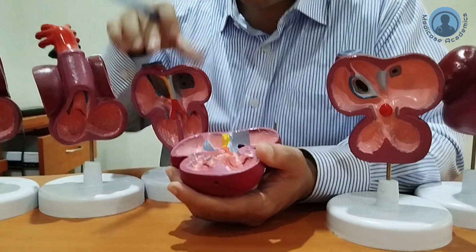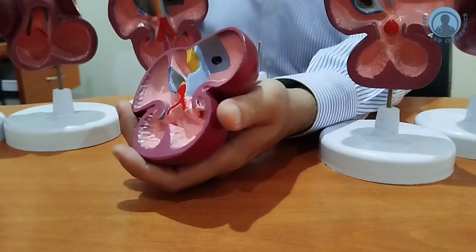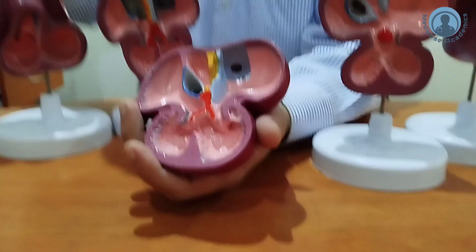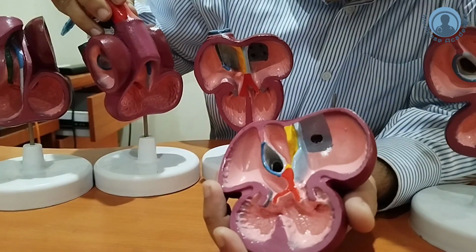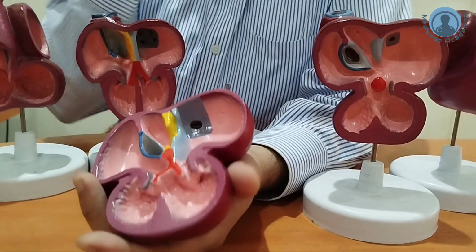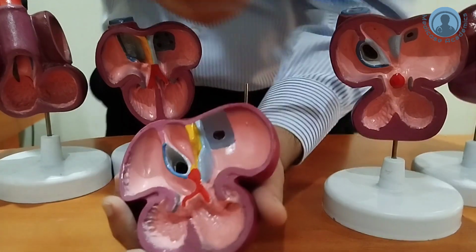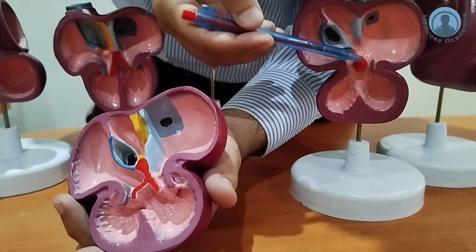So let us focus right here. Let us look at this septum primum only. We saw the septum primum here, and I think that's okay. The septum primum goes down, it grows in this way, and it ultimately joins this endocardial cushion.